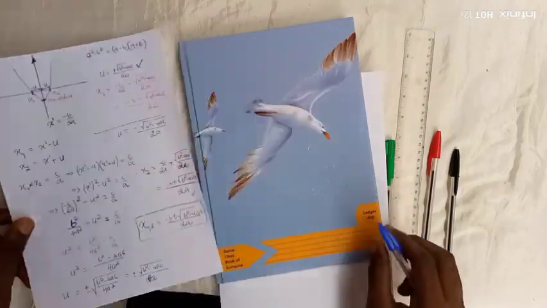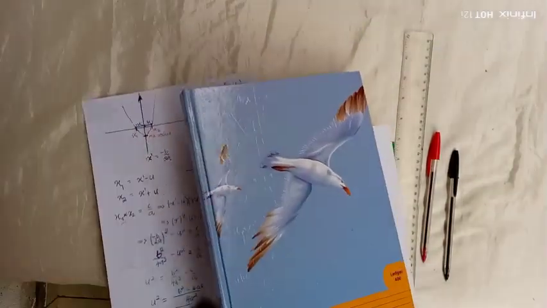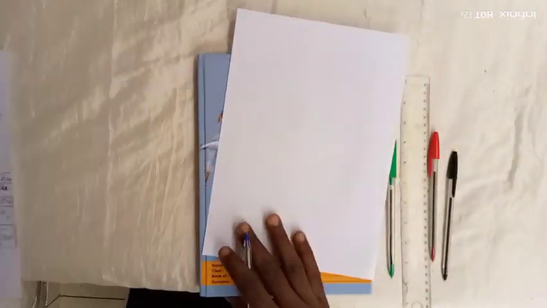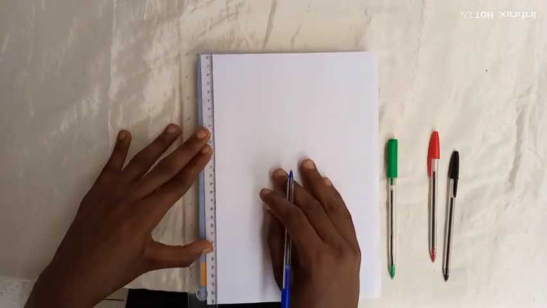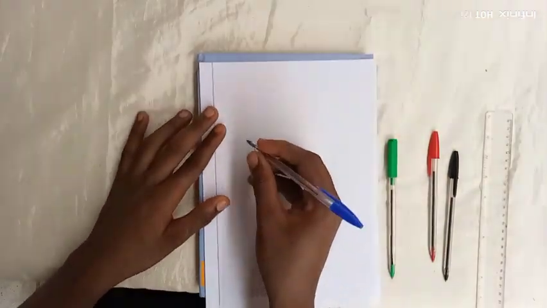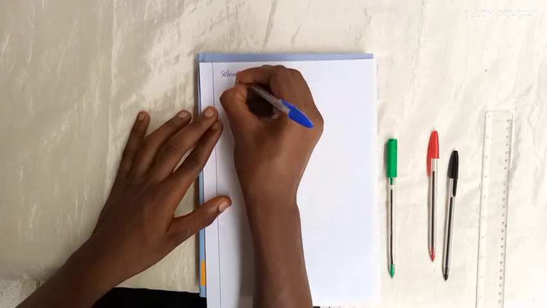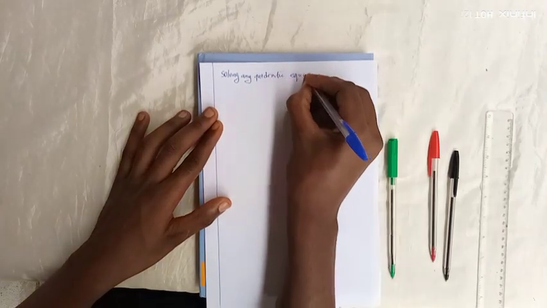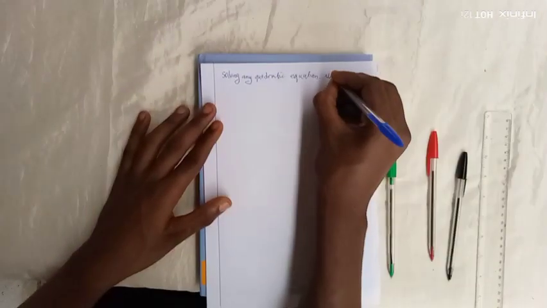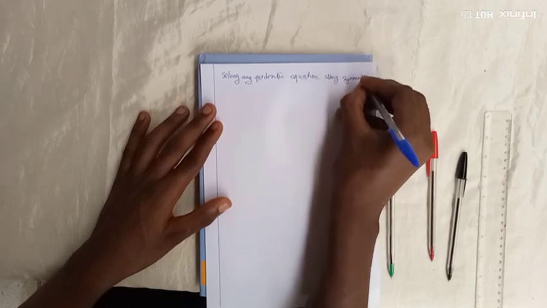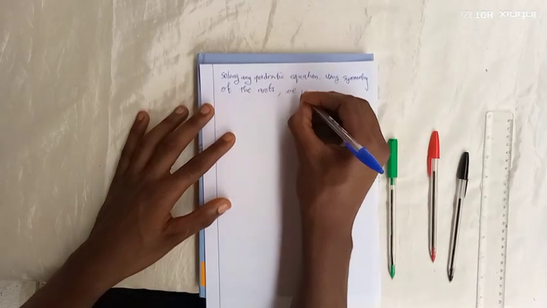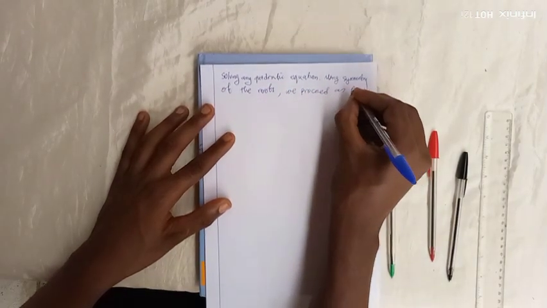So I'm going to drop to you guys now, while you are solving in your exam paper, how can you present this idea? Let me give you a short note on what it is all about. If I'm solving any quadratic equation using the symmetry of the roots, we proceed as follows.